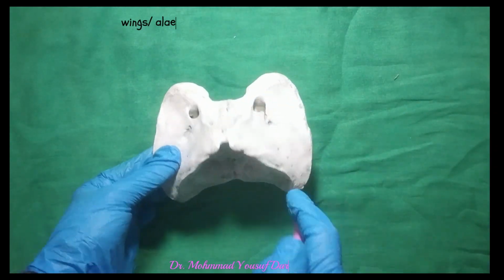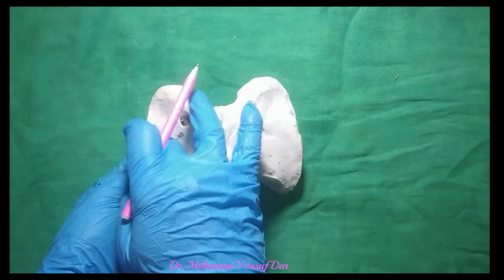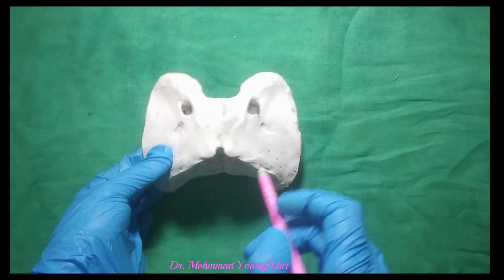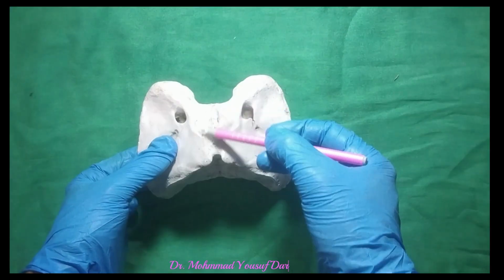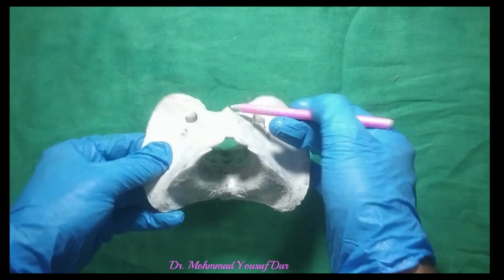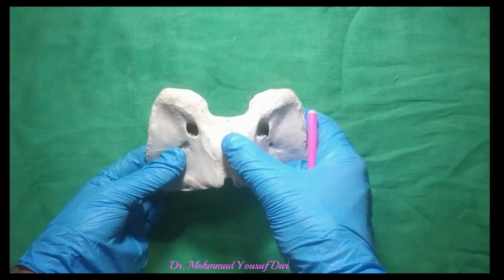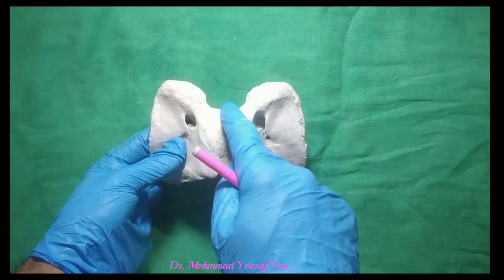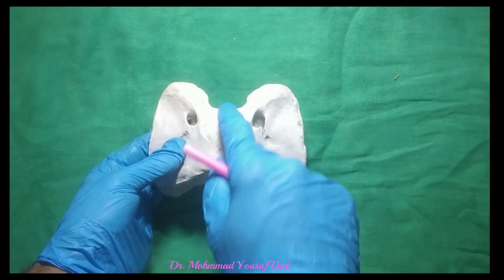For the description, it presents a neural ring and two horizontal plates that are called wings or alae. This is the neural ring. On the dorsal aspect of the neural ring, there is an eminence present. You can see this eminence is known as the dorsal tubercle. This dorsal tubercle corresponds to the supraspinous process of the other vertebrae, and it gives attachment to the muscles of the neck.